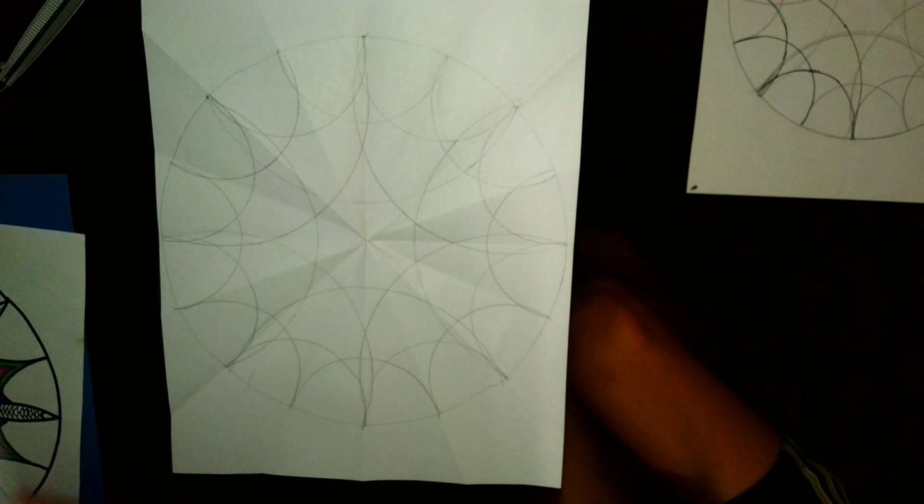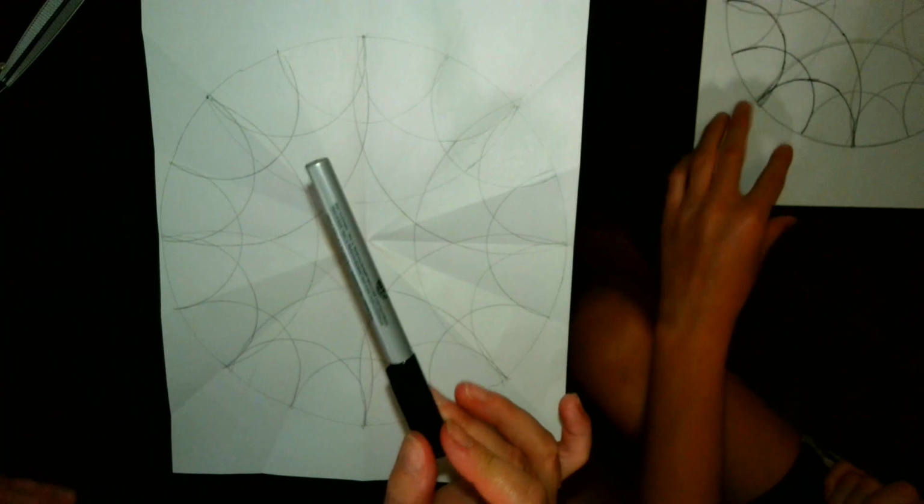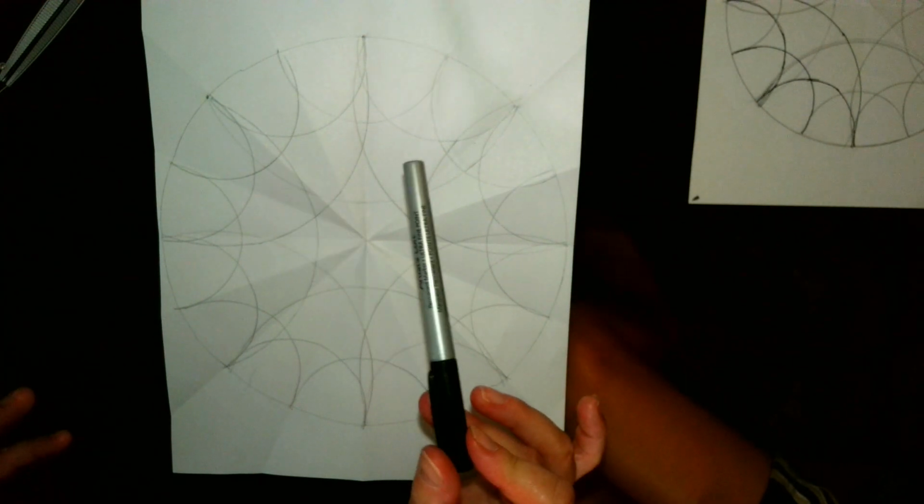All right, so we're going to show you some different ways to maybe color it or give you some ideas. First of all, I would like to recommend that you go through and take a dark marker. So think of maybe what colors you're going to do in here.